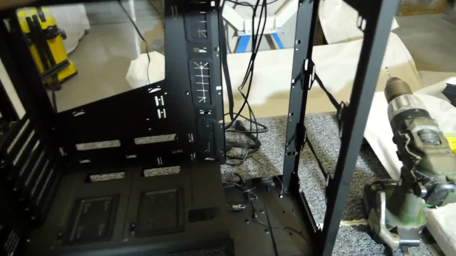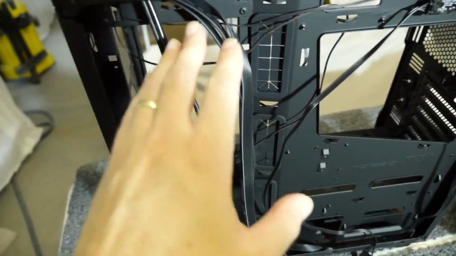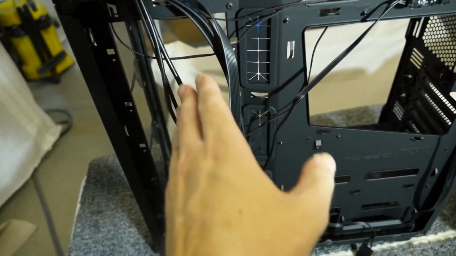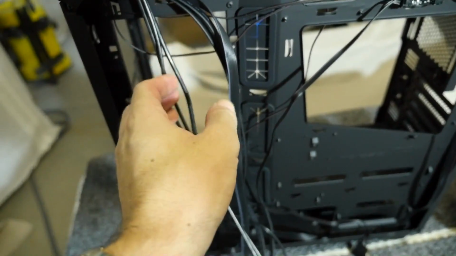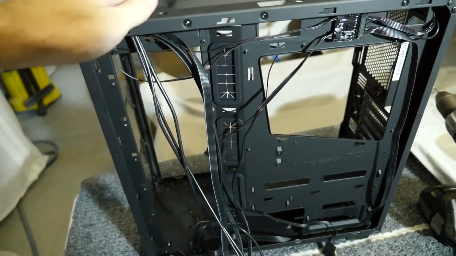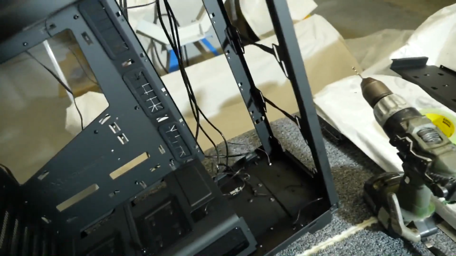And I actually just had an idea. Turn this case around and you can see we basically have the same gap here. So you could even cut a section out of the rear side panel and have the reservoir visible also through the rear side panel. So just another possibility there. But I'm not going to be test fitting now.